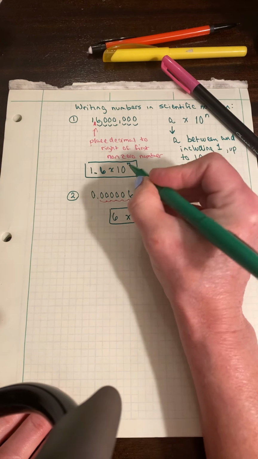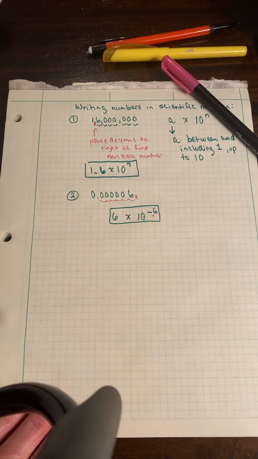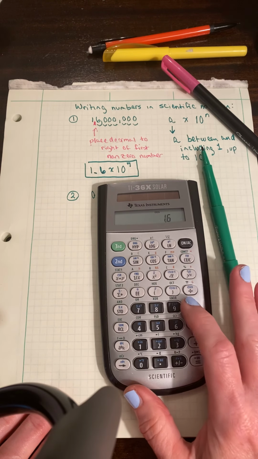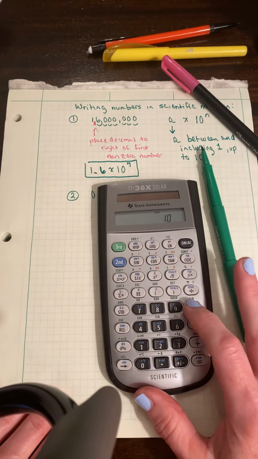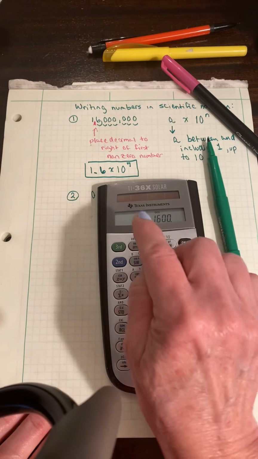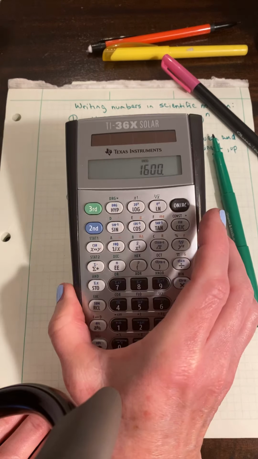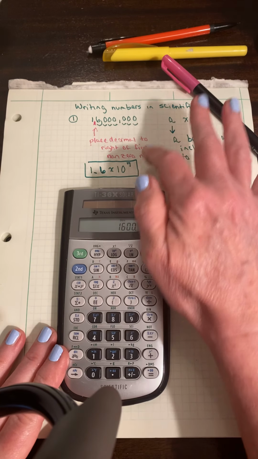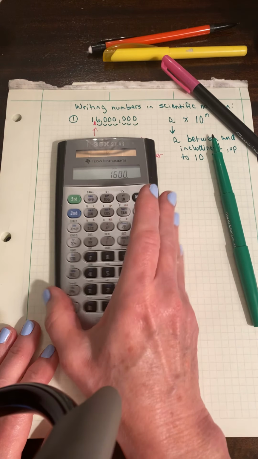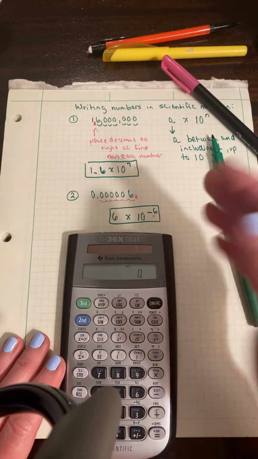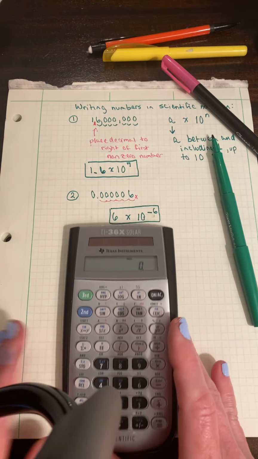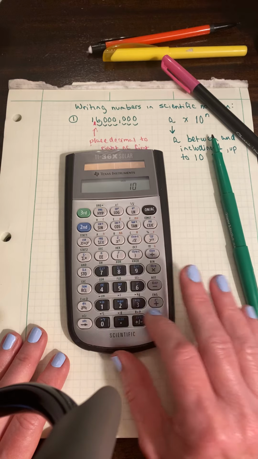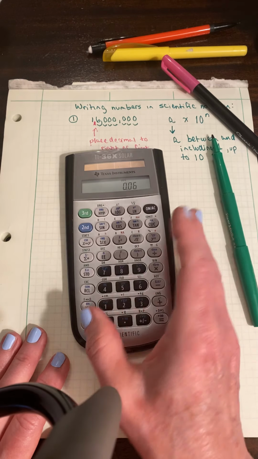So for a whole number, we have a positive power because what that's saying is you're taking that number and multiplying by 10 over and over and over again, which is moving the decimal to the right. Then, of course, we'd have to do that 7 times to get back the 16 million. And a negative exponent means division in math. I know it's kind of weird, but it does. So if you take 6 and you divide by 10, that gives you a decimal. Divide by 10 again, the decimal moves further, and so on.